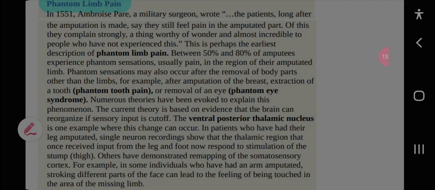Numerous theories have been evoked to explain this phenomenon. The current theory is based on evidence that the brain can reorganize if sensory input is cut off. The ventral posterior thalamic nucleus is one example where this change can occur. In patients who had their leg amputated, single neuron recording shows that the thalamic region that formerly received input from the leg and foot now responds to stimulation of the stump thigh.